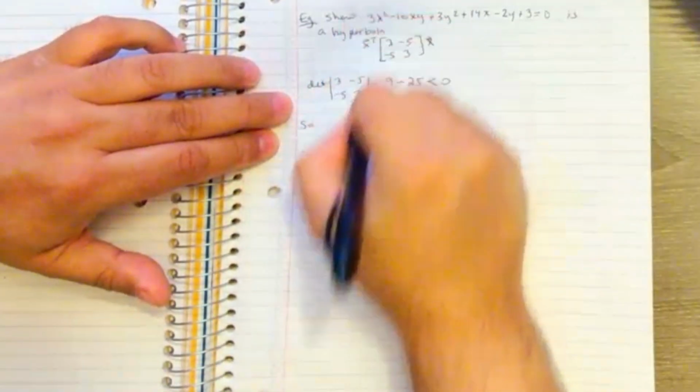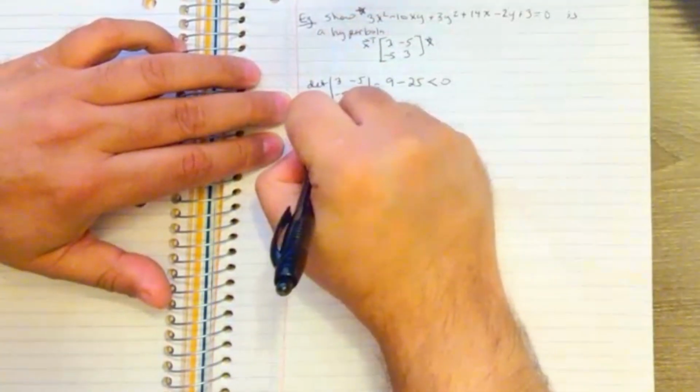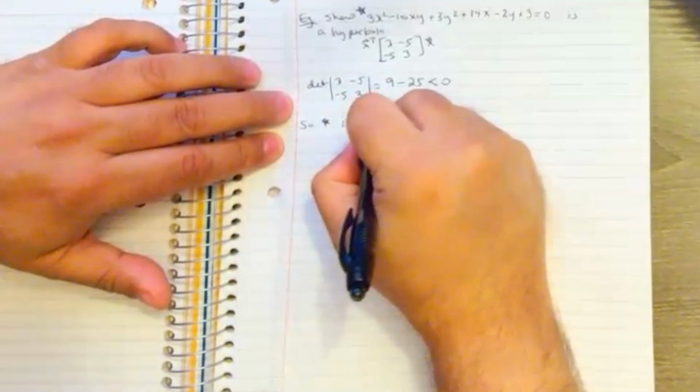And so this conic, this equation, which I'll call star, is a hyperbola.